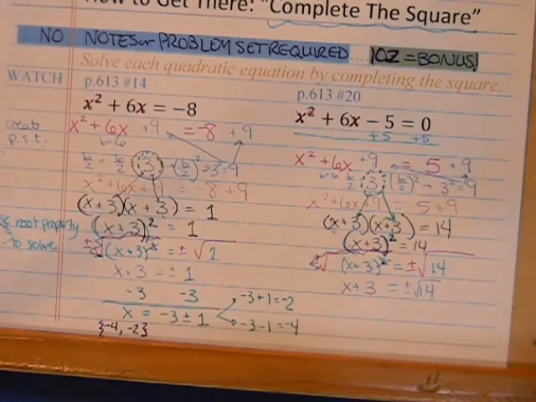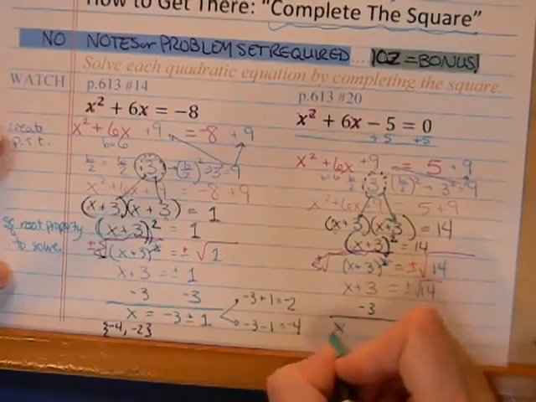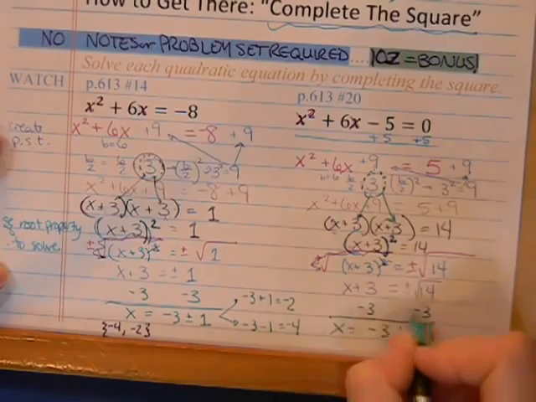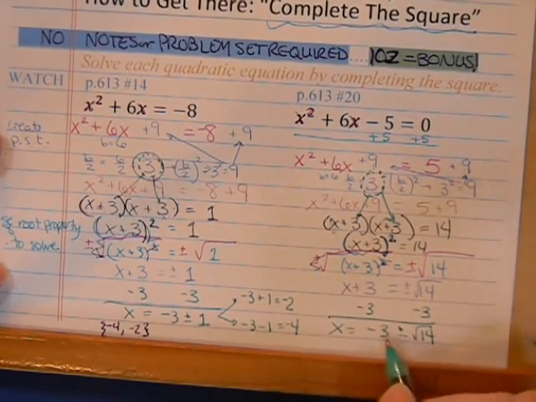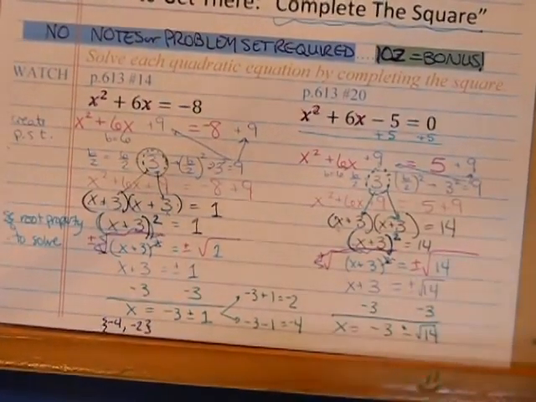And then to solve that, we subtract 3 from both sides. And we get x equals negative 3 plus or minus radical 14. And you can just leave it in this format. It shows your two answers, negative 3 plus radical 14, negative 3 minus radical 14. So it shows both your possible solutions there.